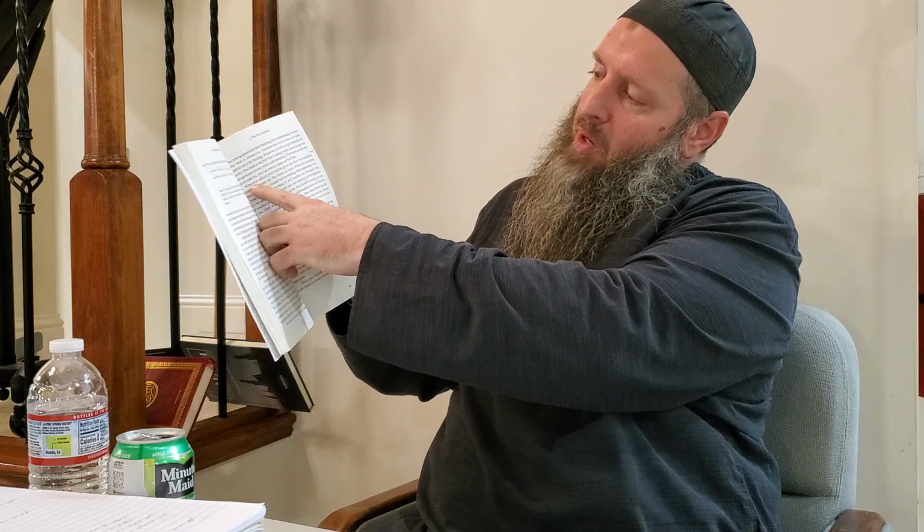Page 108. Right here. Right at that paragraph.